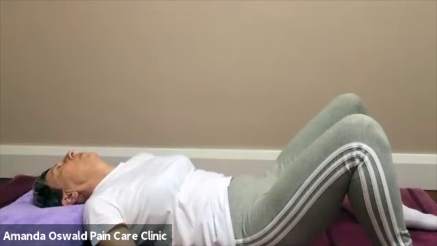So this is helping to open out the top of your back. And this will help to release some of the tension that can be contributing to headaches and migraines. So remembering, as with all myofascial exercises, to be here for at least a couple of minutes, to allow time for the tissues to release and let go.